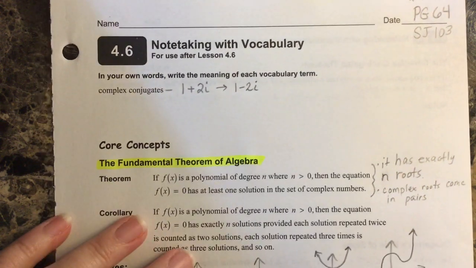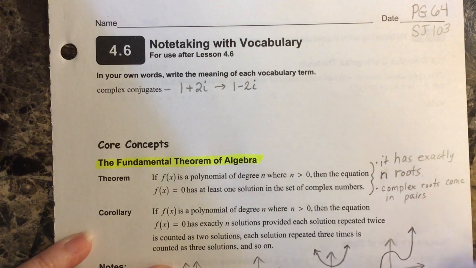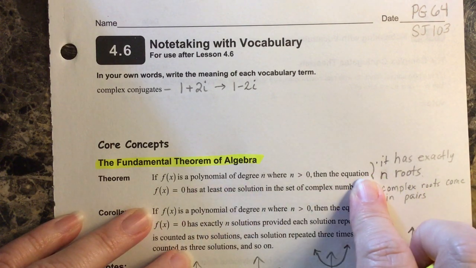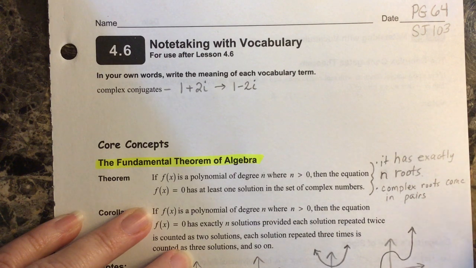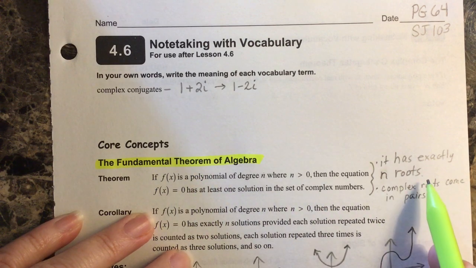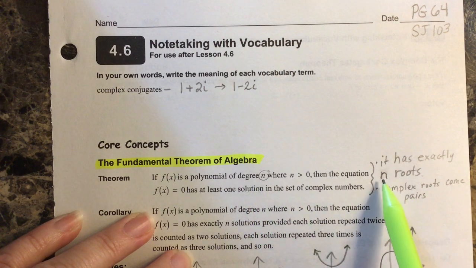So the fundamental theorem of algebra, you can read this, and it's not a lot of complicated words, but it doesn't seem to make much sense to students if they just read this sentence. So there's a couple things that I want to point out. Basically what the fundamental theorem of algebra says is that a polynomial with degree n, remember degree is the largest exponent, has exactly n roots. And we've talked about that before. If you have a degree of 2, then there are 2 roots or 2 solutions. If you have a degree of 3, same thing. So it has exactly n roots.